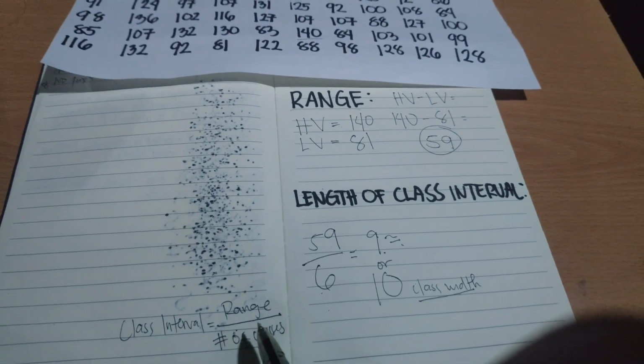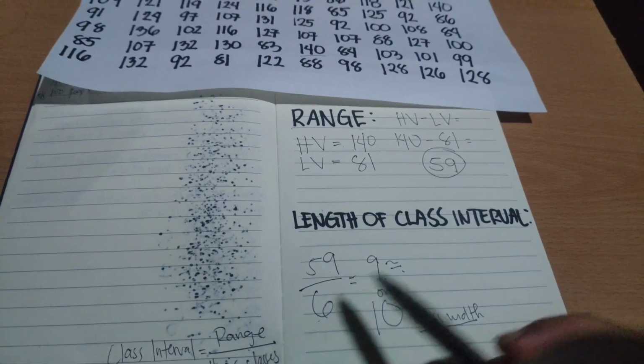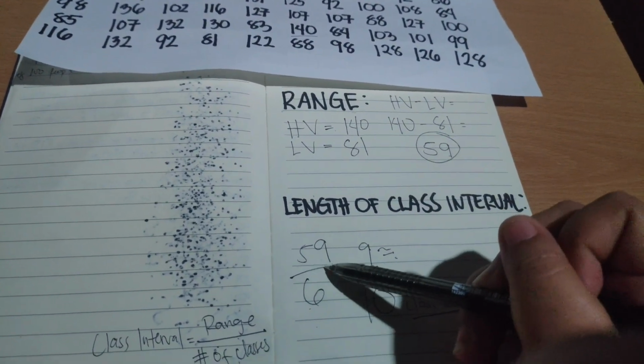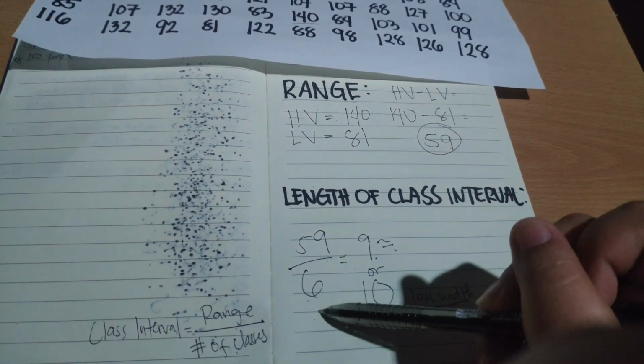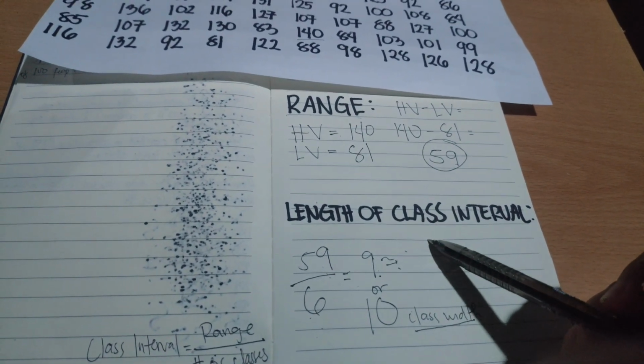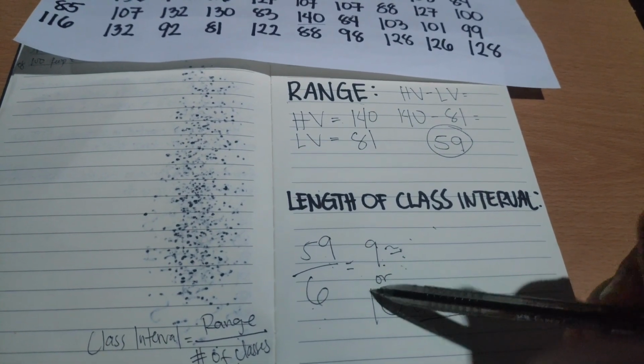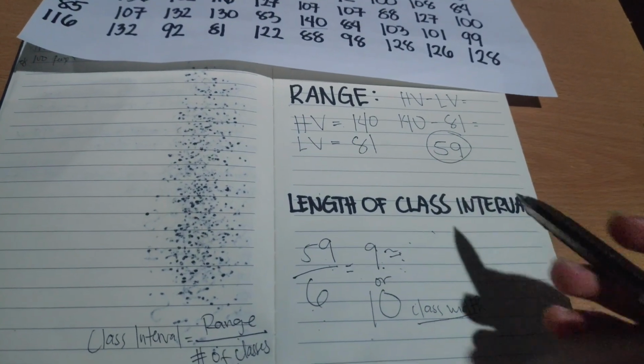Let's find the class width, which is the range divided by the number of classes. So we have the range, 59, divided by 6. This is 9 point something. If there is a remainder, we round it off to 10. So that is our class interval.